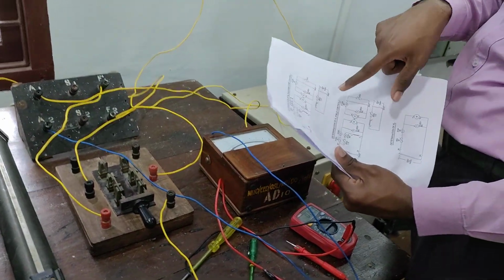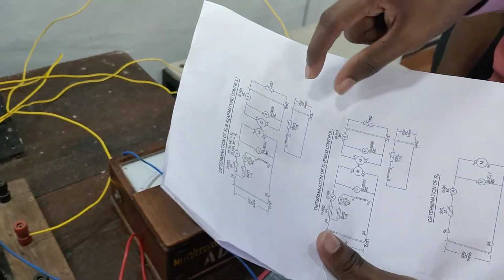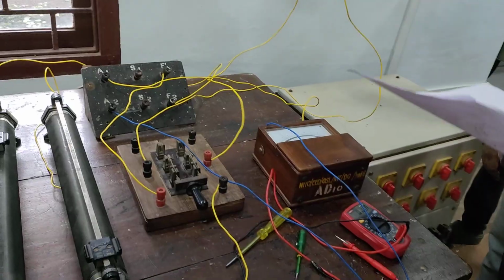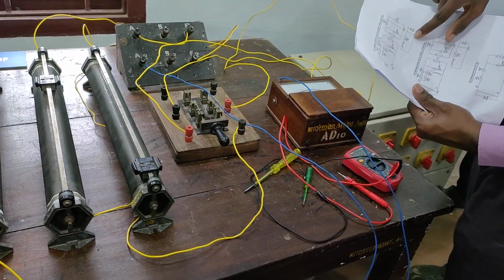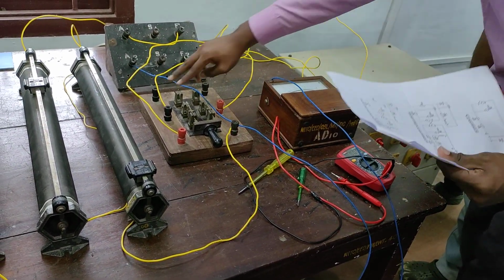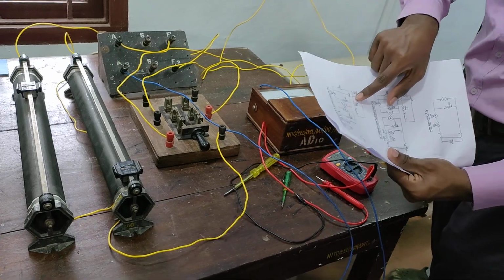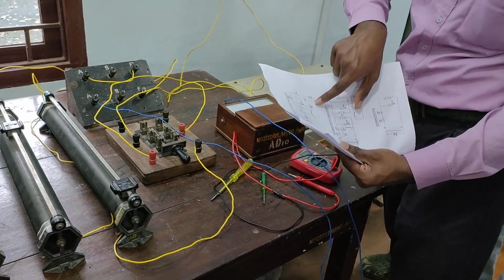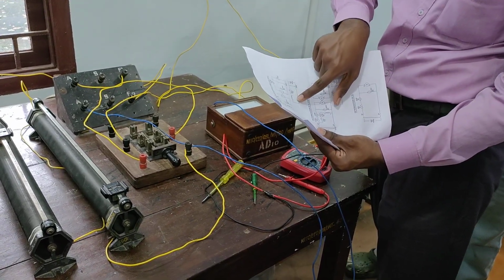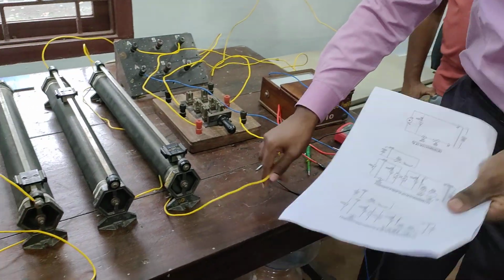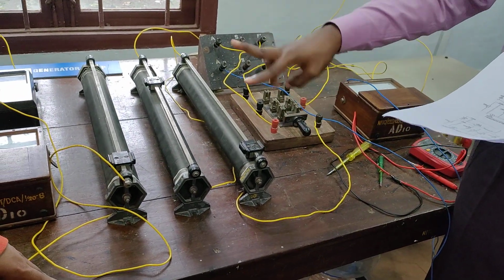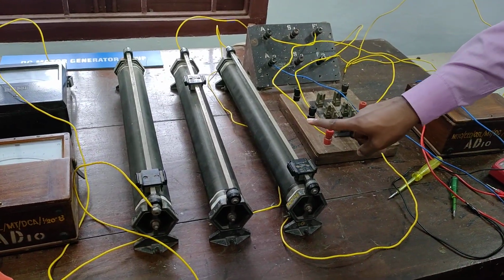And then this is a separately excited DC motor. So separately I am giving the supply to the field. The supply comes through the DPST switch, positive and negative, and the positive is given to the 600 ohm 1.7 amps rheostat. Here we are using two 300 ohm, 1.7 amp rheostats connected in series.